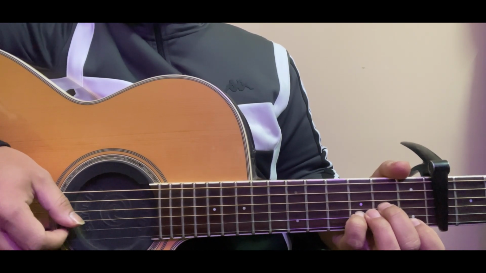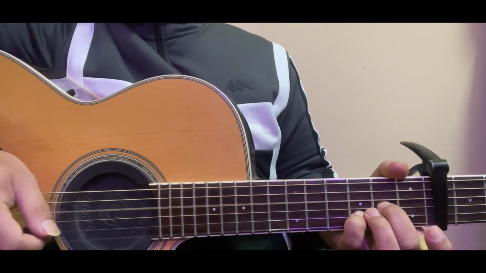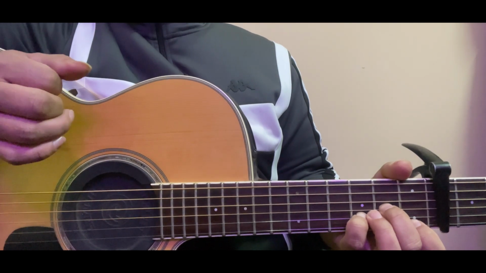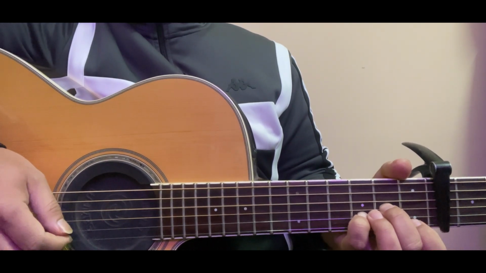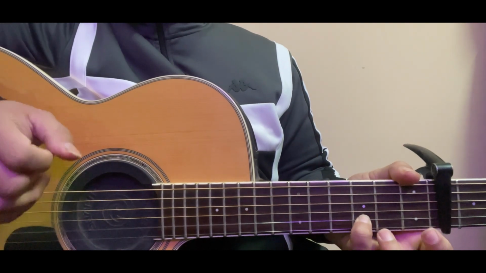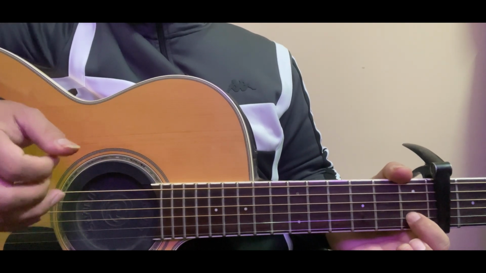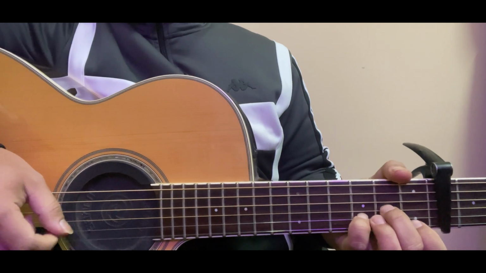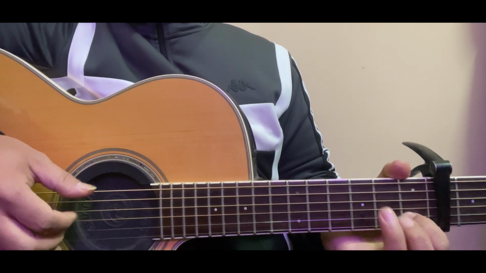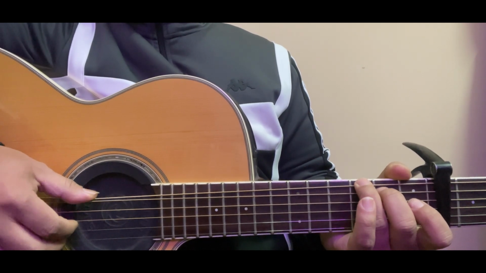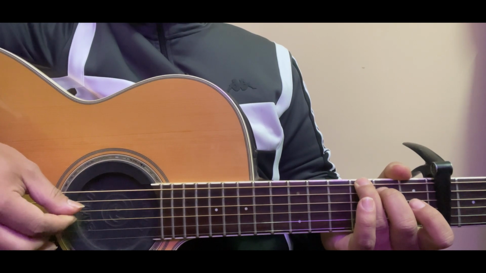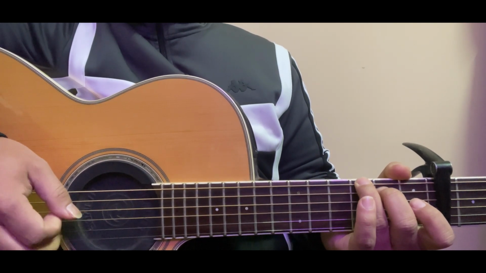And then play the second string. And then play fourth and third. And then play the third fret of the second string and first fret of the second string. And come to the G major chord and play the sixth string, third string and second string together. And then play fourth, third and second.